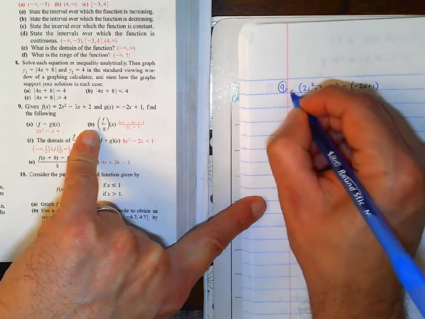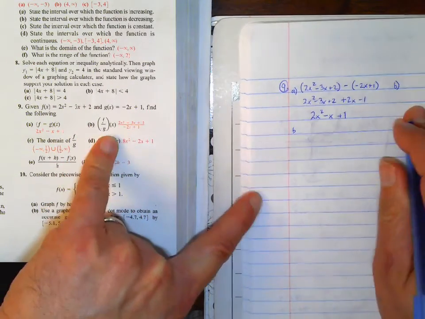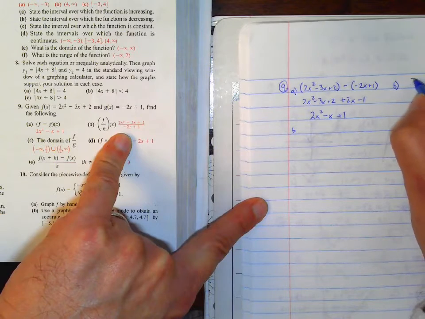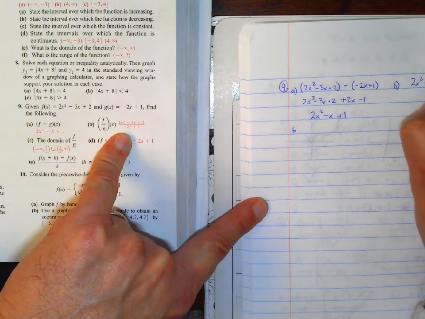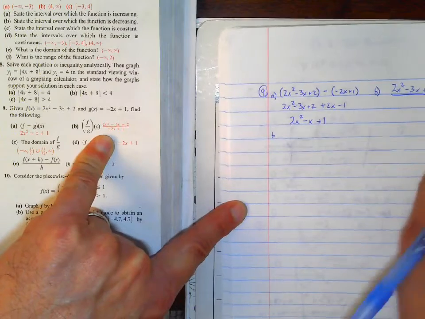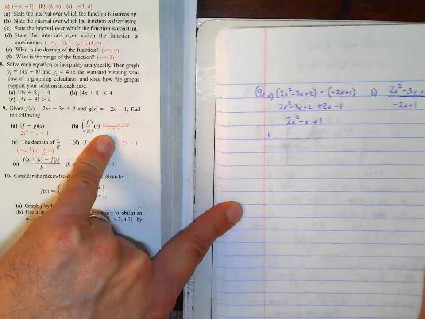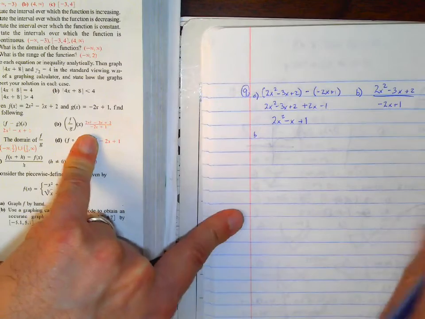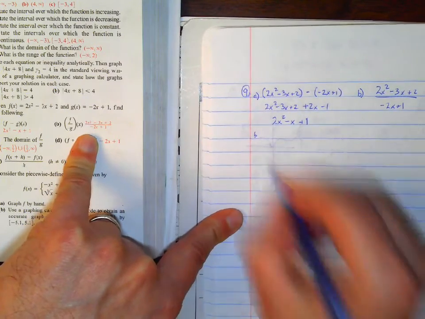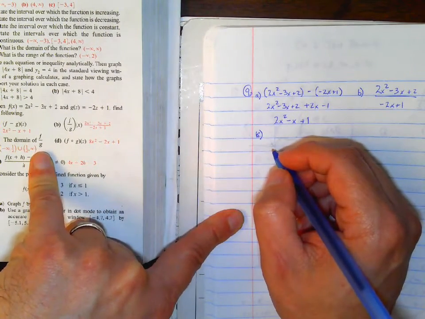Part B, I'll put part B over here. We're dividing them. So it's just your f of x function divided by your g of x function. And for our purposes, we're not going to simplify that. We'll just leave it there. Okay. Part C, domain of f divided by g.